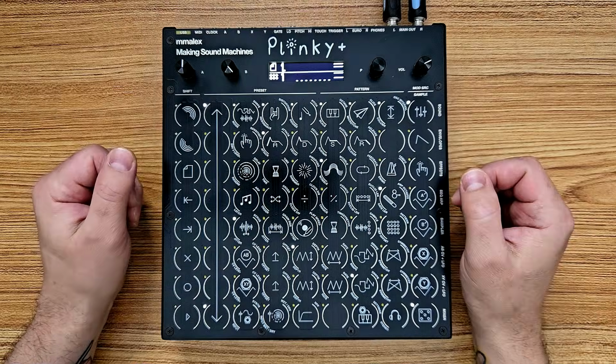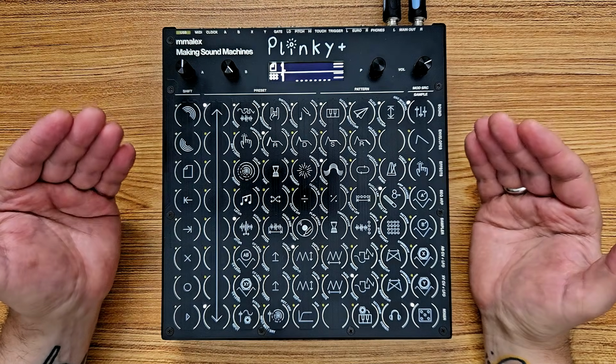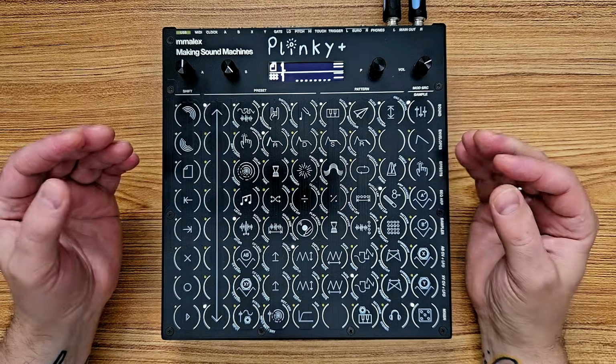I tried to create this effect on the Plinky and I actually got a really interesting result, which I'll play for you in a few moments. But this is not how we're going to make the plucked string sound today, simply because it's not really possible on the Plinky. The techniques I'm going to show you use just the normal internal oscillators and modulators. So just for fun, here is my attempt at the Karplus Strong effect on the Plinky.